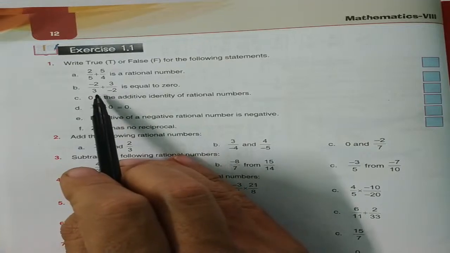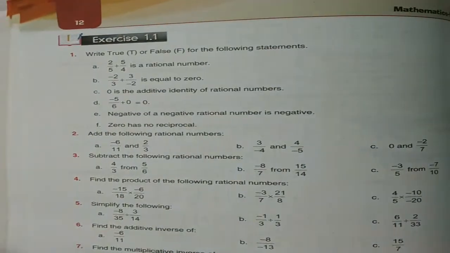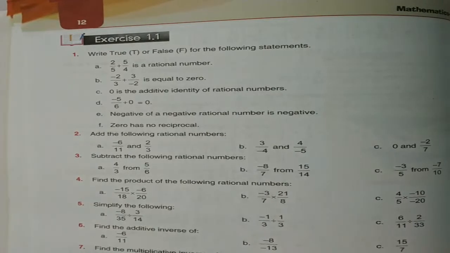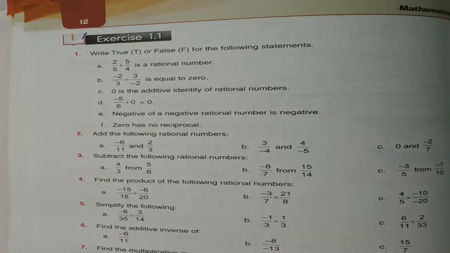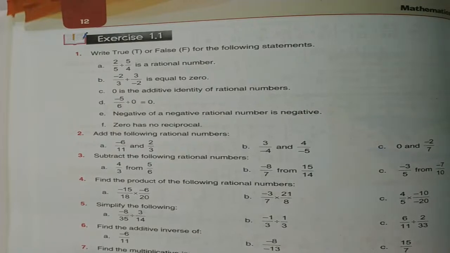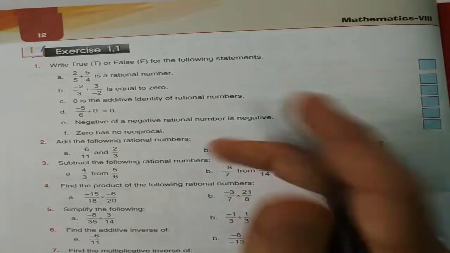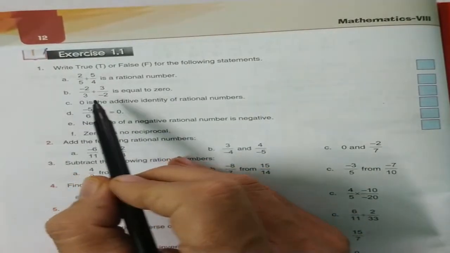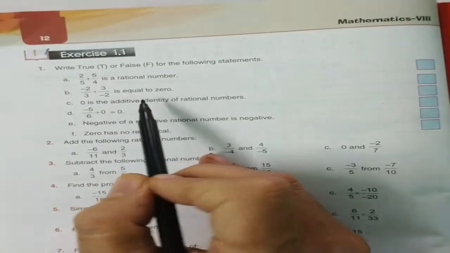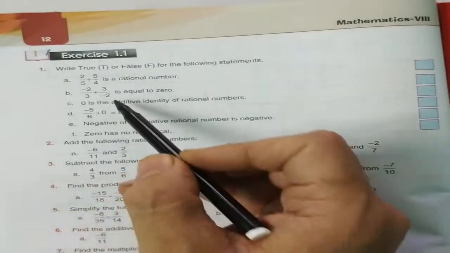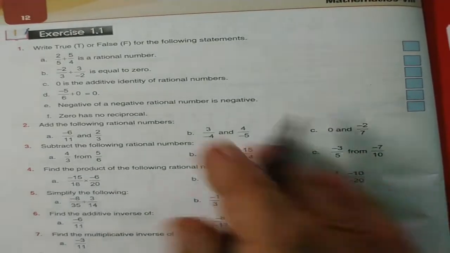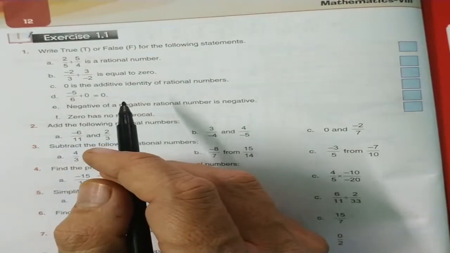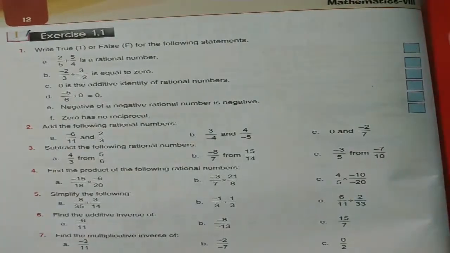So minus 2 upon 3 plus, so if the sum is coming, if the sum of this number is 0, then the answer is 0. So we will solve these questions by taking the rule of fraction, according to the question, whether the answer should be 0 or not.